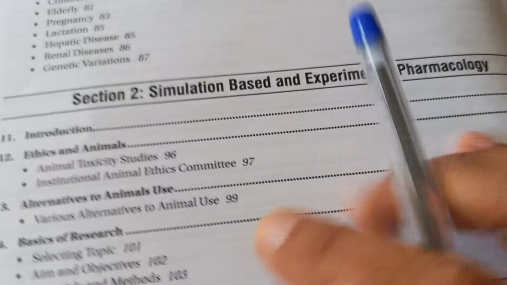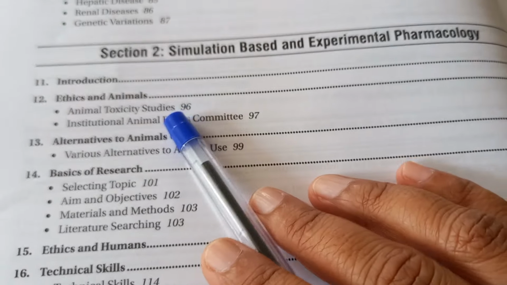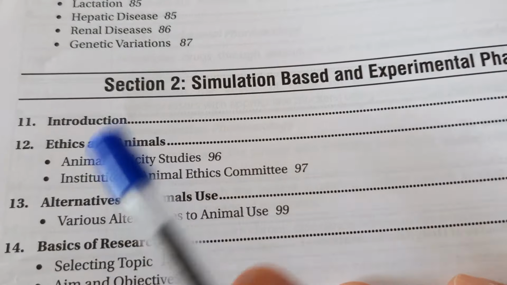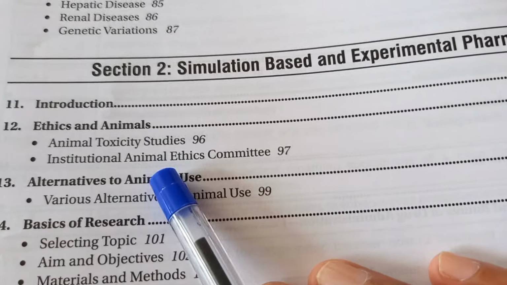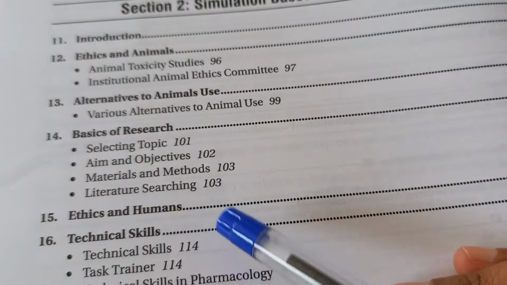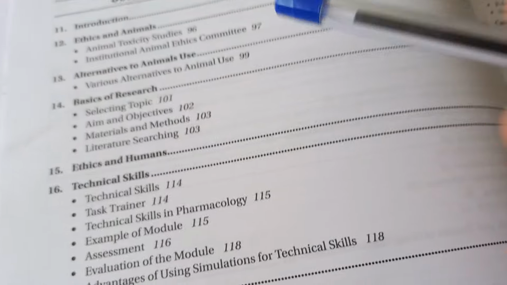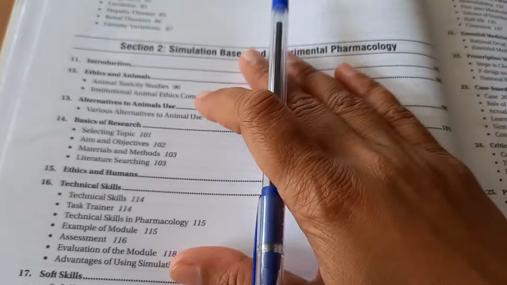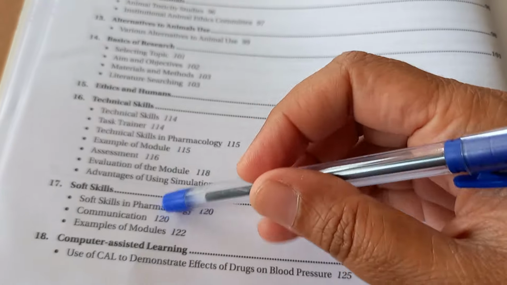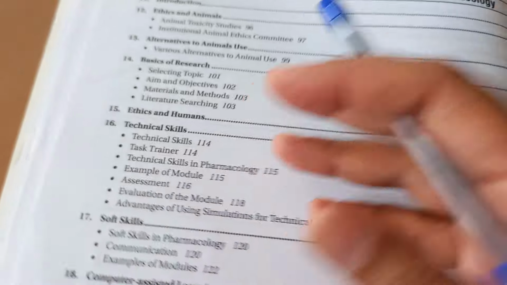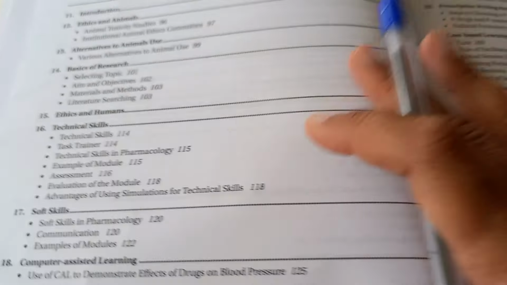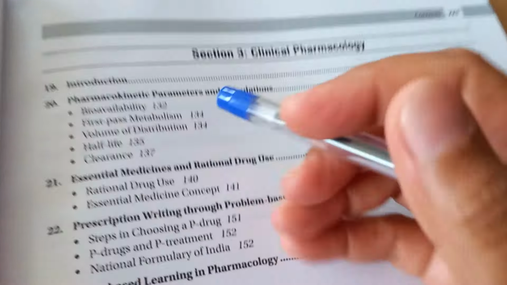Then simulation based experiments. Basically here they are talking about animal toxicity, behavior of the animal after giving a particular drug like digoxin, etc. After you give a high dose of calcium or potassium, what happens? So this is basically simulation. We are not going to torture the animal because we already know the results, right? Experiments are allowed on live animals only if we do not know the result. But now for you it is going to be only computer simulation.